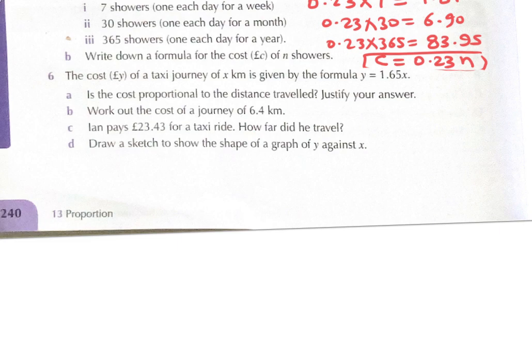Number 6. Read number 6, Abu Bakr. The cost of a taxi journey of x kilometers is given by the formula y equals 1.65x. Is the cost proportional to the distance traveled? Justify your answer. Okay.